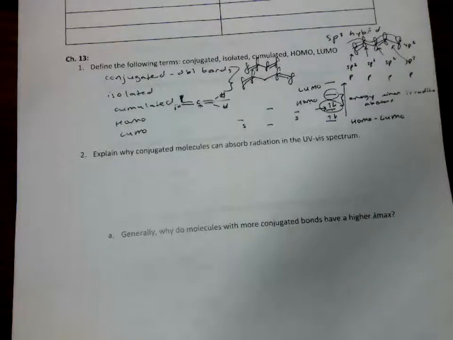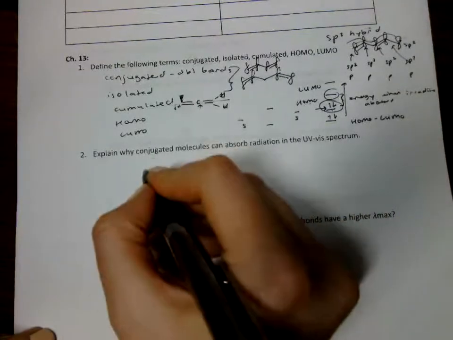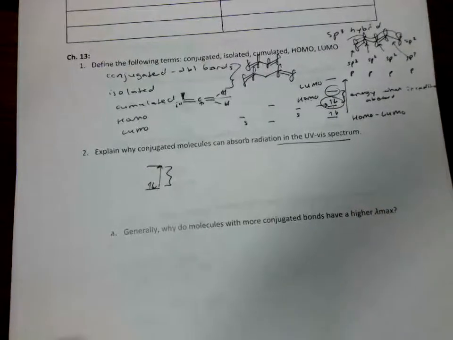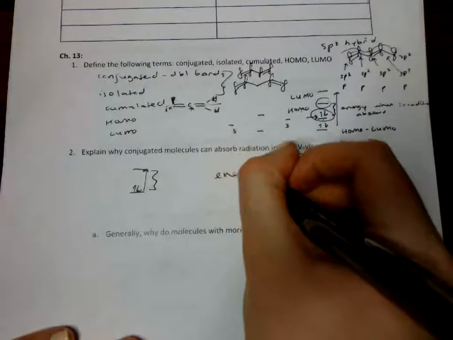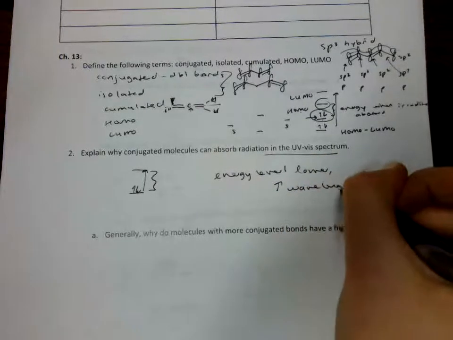Okay, so the next question is: explain why conjugated molecules can absorb radiation in the UV-Vis spectrum. So really, I think the best answer for this is that the amount of energy between the HOMO and the LUMO that's absorbed when electrons get excited is in that UV-vis spectrum. But the reason it's in that spectrum is this energy level is lower, which corresponds to a higher wavelength, and that is in the visible region.